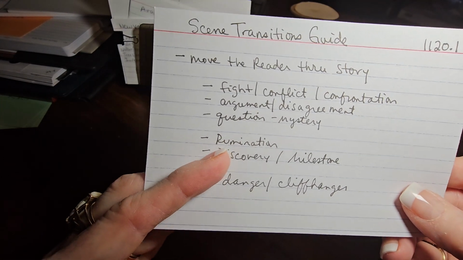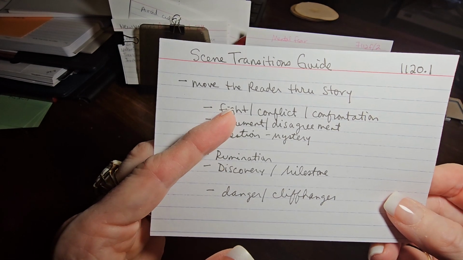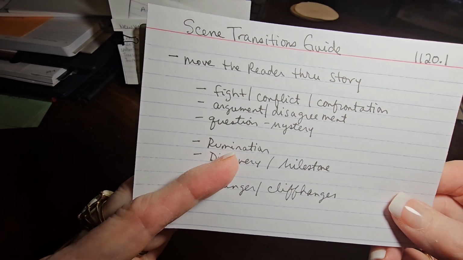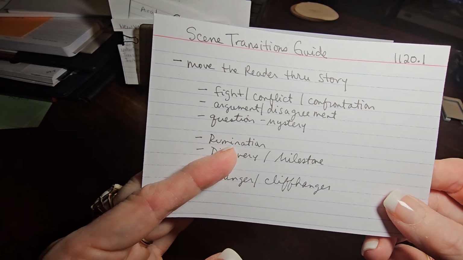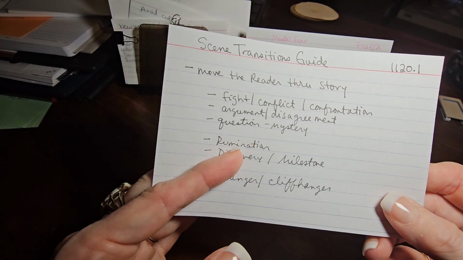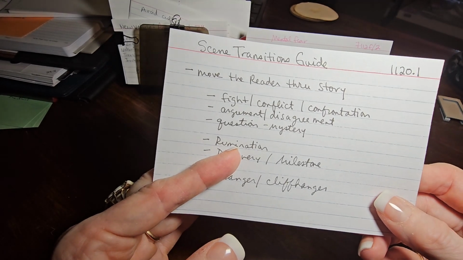A rumination. Now, a rumination would be considered where conflict-driven story is more Western style. A rumination would be considered a more Eastern style. And I am digging deep into world cultures and kinds of story for you. I cannot wait to start sharing that stuff. It will be in the book. It's going to be awesome.